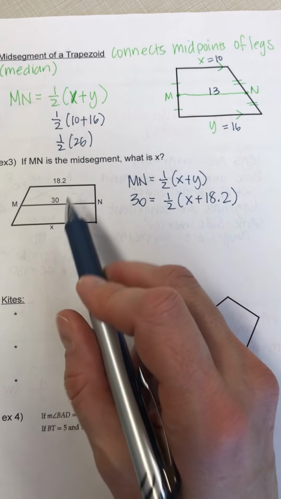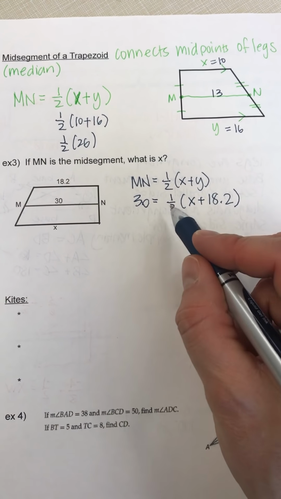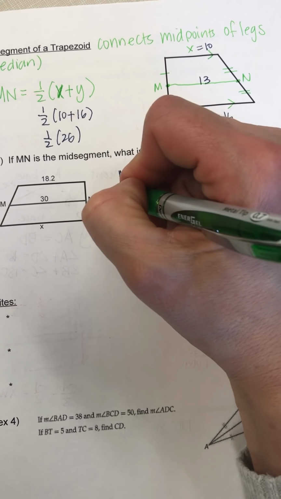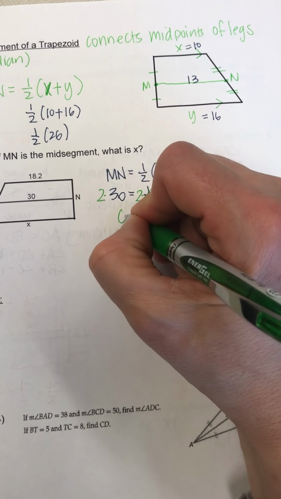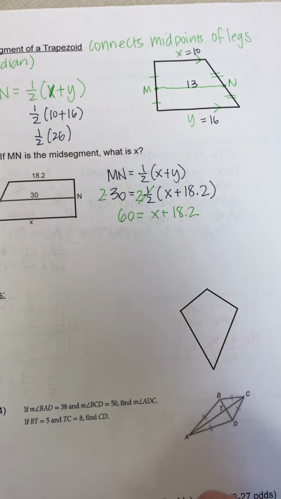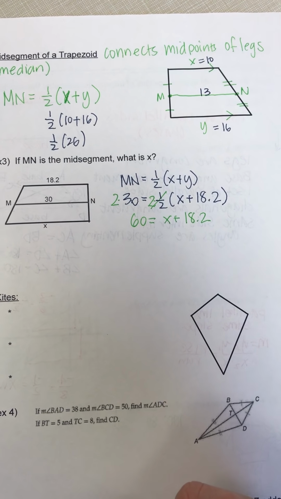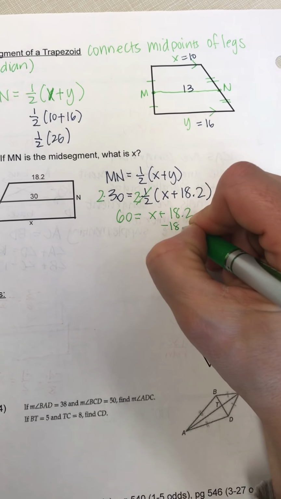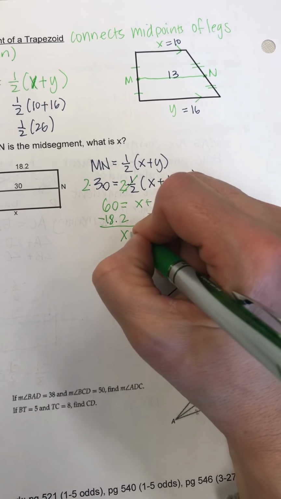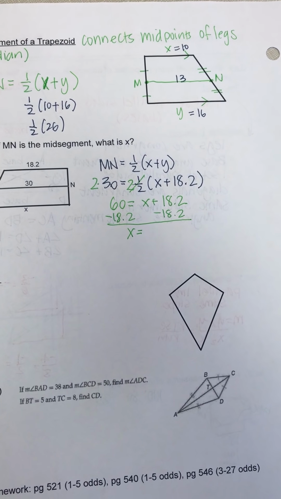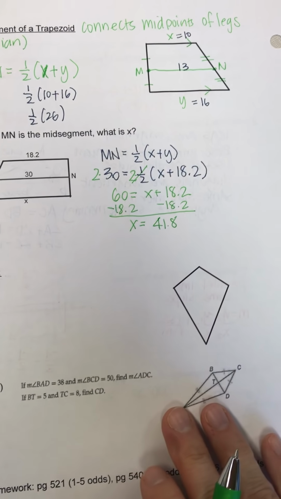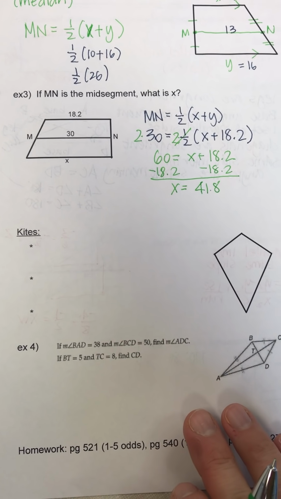I called this one X because that's what they called X. I need to get rid of this 1/2, so I'm going to multiply by 2, and then I can solve for X. It ends up being 41.8, I believe. There's our X value.